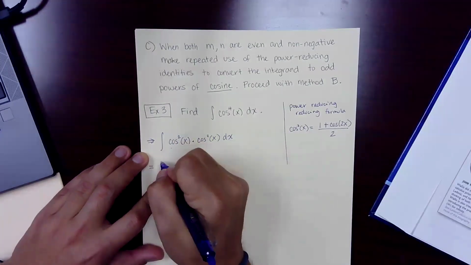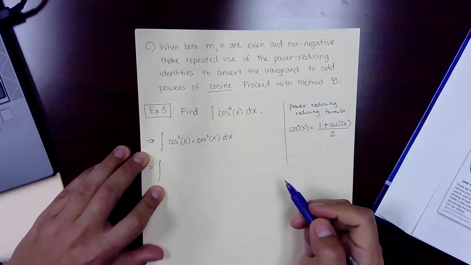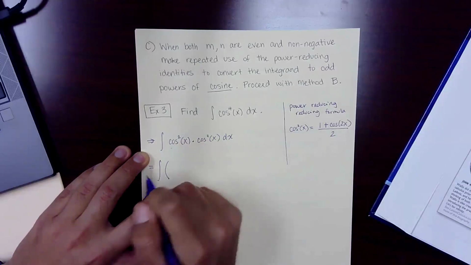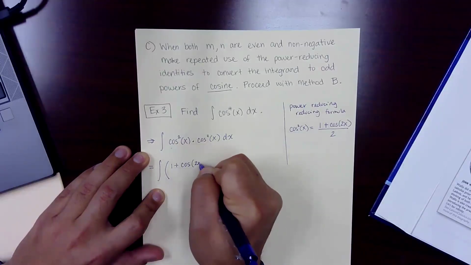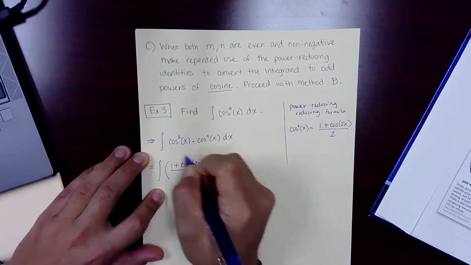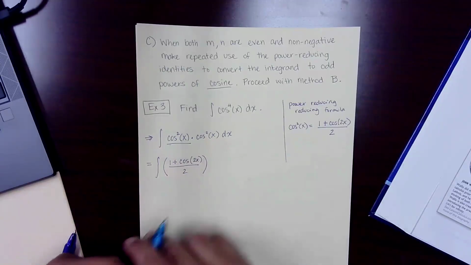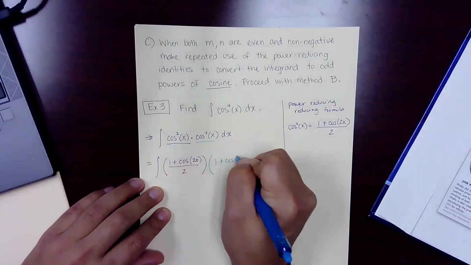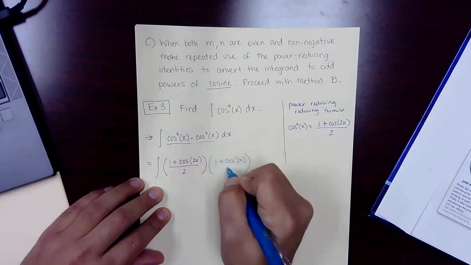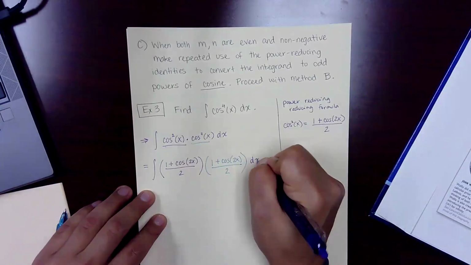Okay, so that means we're going to use this power reducing formula for each of the cosine squared x's. This is going to look really ugly at first, but let's go ahead and write this down. 1 plus cosine of 2x all over 2. That's our first cosine. Then our second cosine will be the exact same thing. So 1 plus cosine of 2x all over 2 dx.